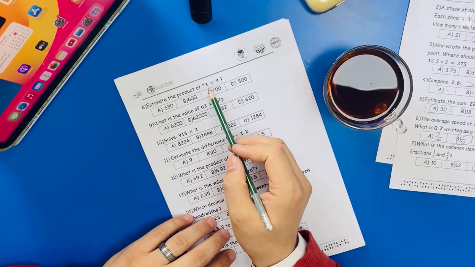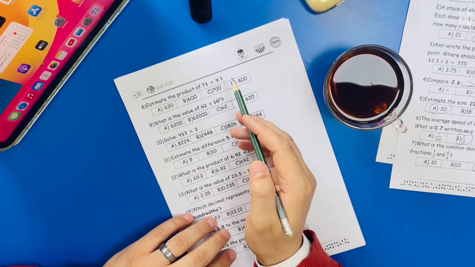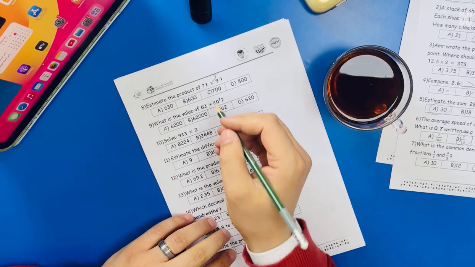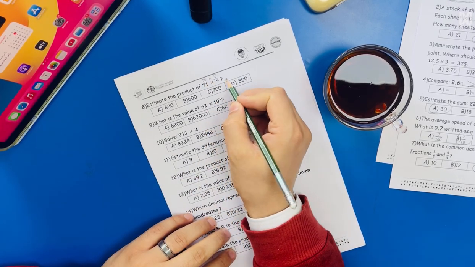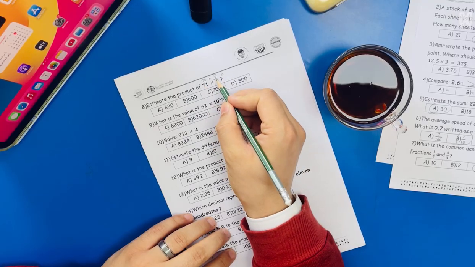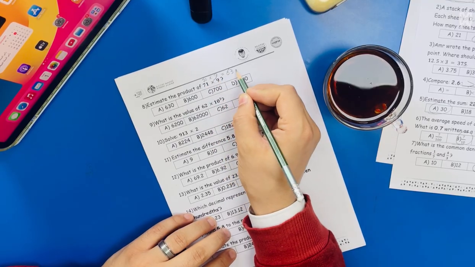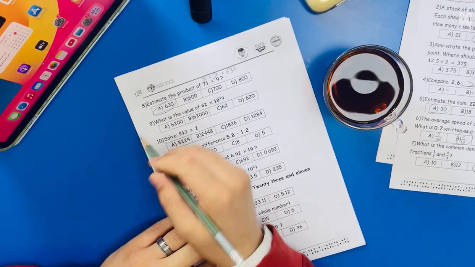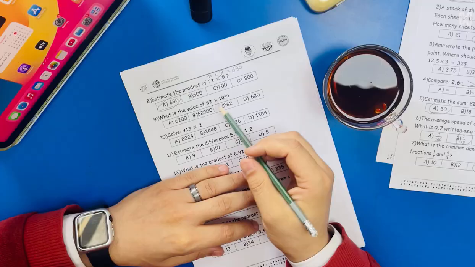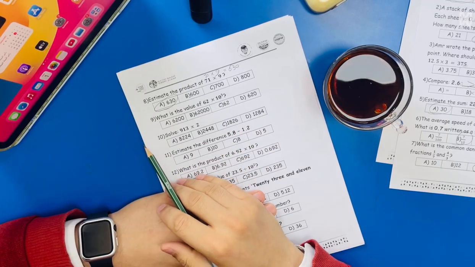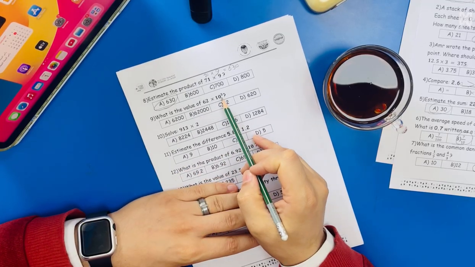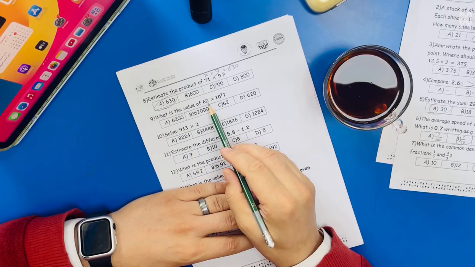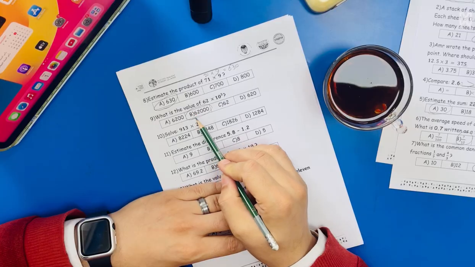Estimate the product of 71 multiplied by 9. I told you before, 9 is a whole number, so it will be 9 as it is. So here 71, of course, will be 70. Now 70 multiplied by 9, or we can do 7 multiplied by 9, it's 63. And we have one more 0, so it will be 630. Okay, we choose it. Now, it asks what is the value of this number? Of course, 10 to the power of 3. So we have 3 zeros. Now 62 multiplied by 10 to the power of 3 will be 62,000. So the answer will be B.